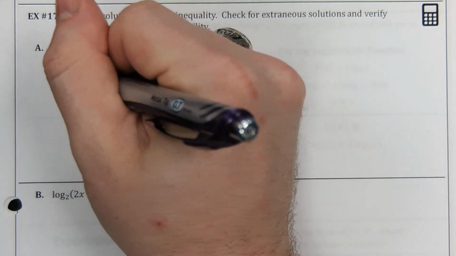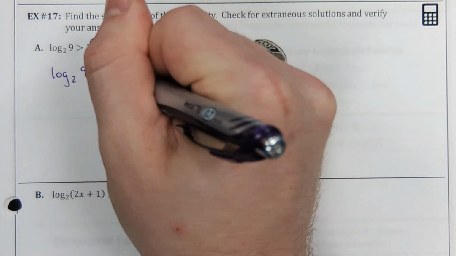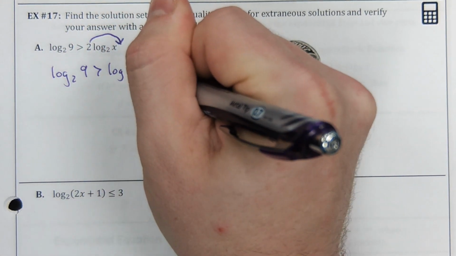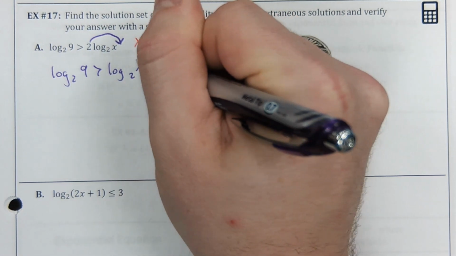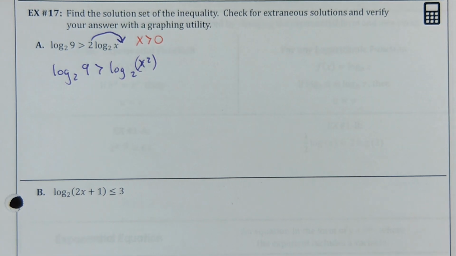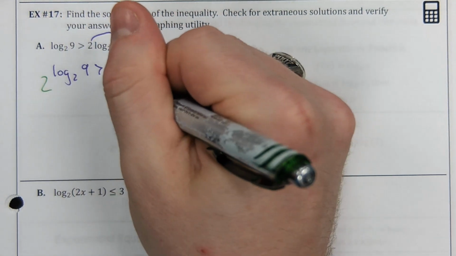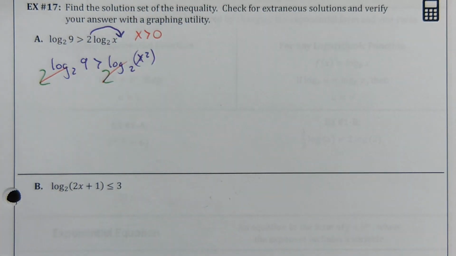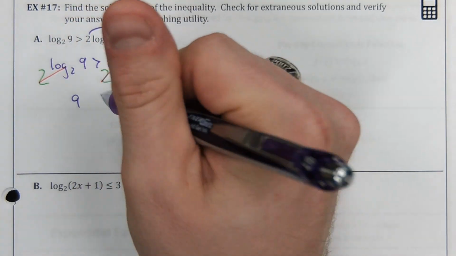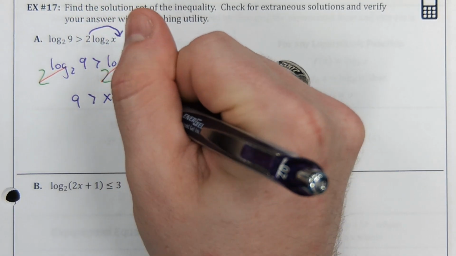That would give us log base 2 of 9 is greater than log base 2 of x squared. At this point, we can use exponential base 2 to cancel our log base 2's on both sides of the inequality, leaving us with 9 is greater than x squared.